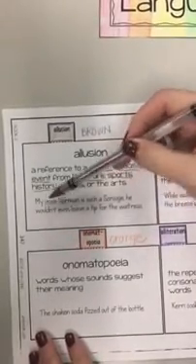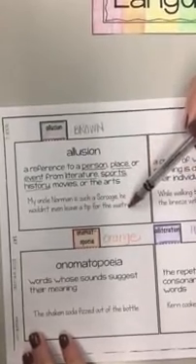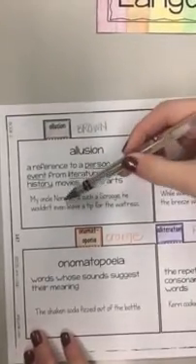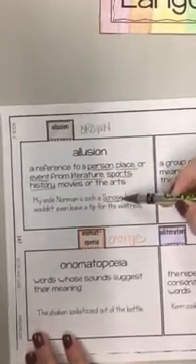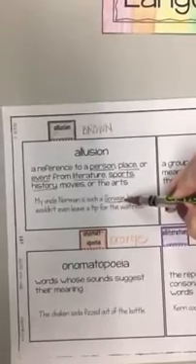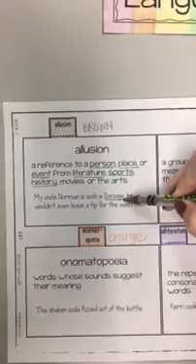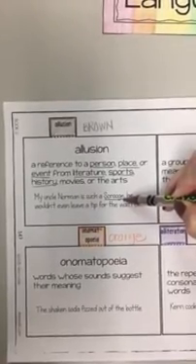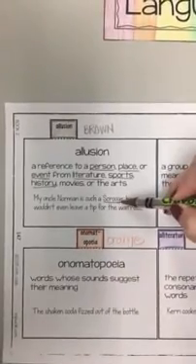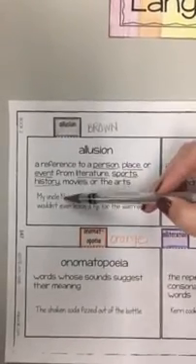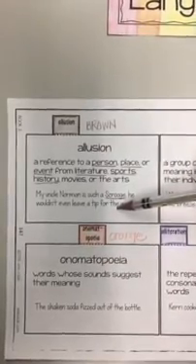So here's our example. My Uncle Norman is such a Scrooge. He wouldn't even leave a tip for the waitress. The allusion in this, we're saying Norman is such a Scrooge. And if you're familiar with this, Scrooge is a famous character from a story called A Christmas Carol. And in that story, he is very tight with his money. He hates to spend money. He doesn't like to help people with his money. He's a Scrooge. So we're saying her Uncle Norman is a Scrooge. He didn't even leave a tip for the waitress.